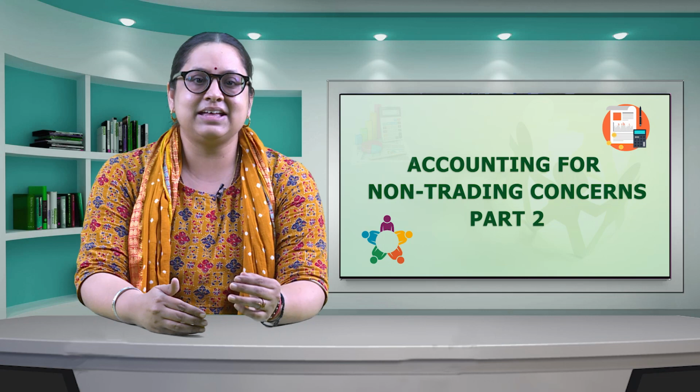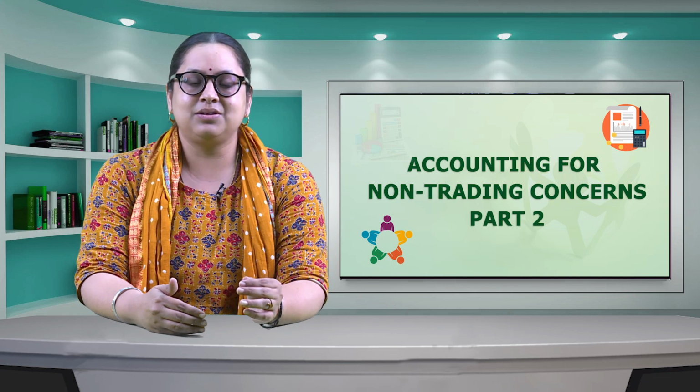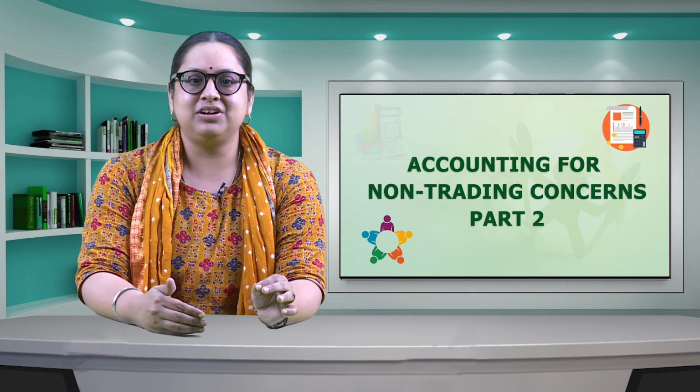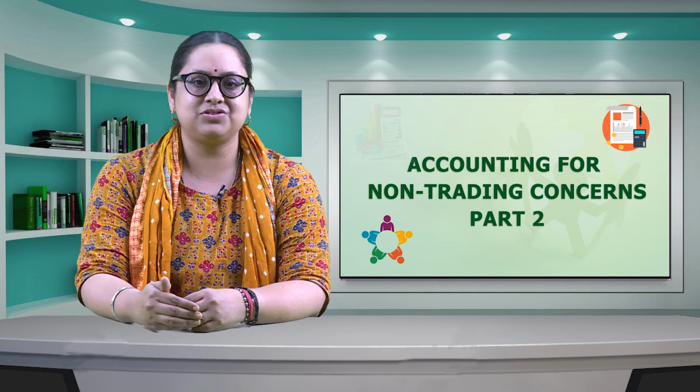will be treated as capital income and disclosed separately as a specific fund in the balance sheet on the liability side. On completion of the purpose for which the specific donation was received, the amount of the specific donation fund should be transferred to the capital or general fund.